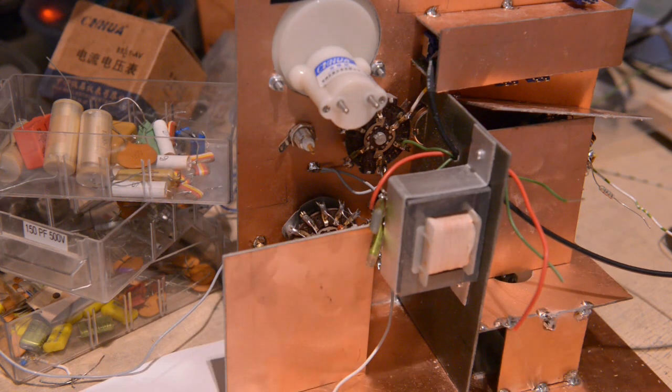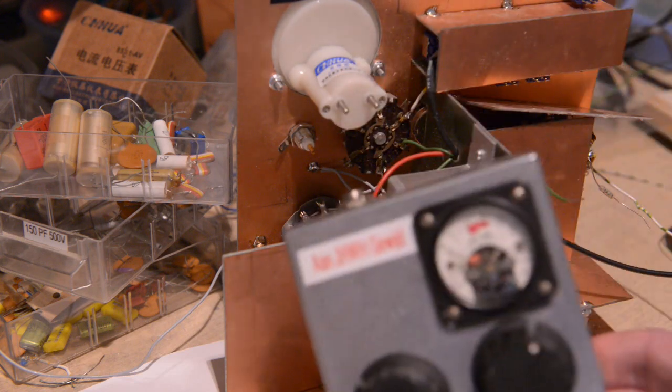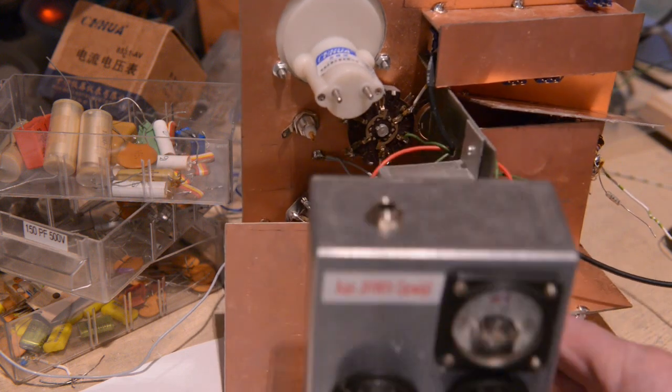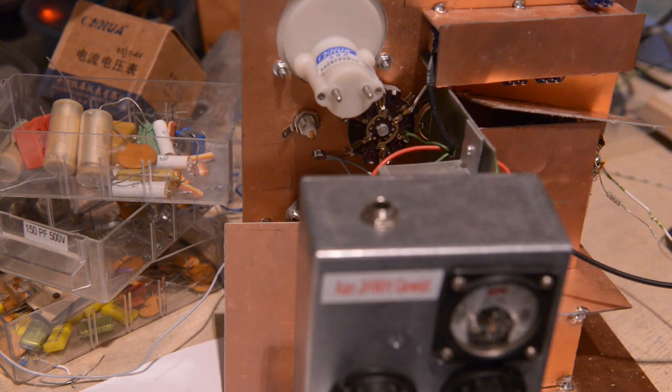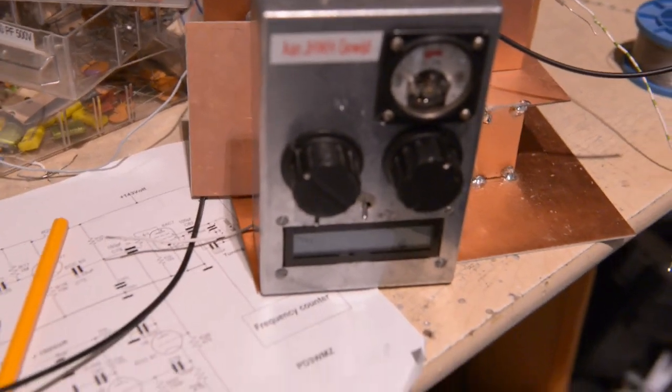I'll show you one. Okay, hold on. I'll show you my grid dipper, and one of the grid dippers. This one I built myself. I'll put them in front. Let's see. I'll put them down a bit further away.